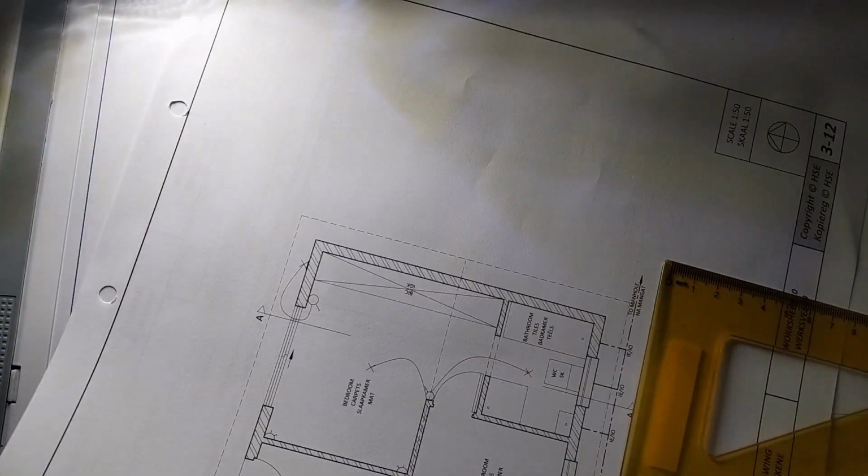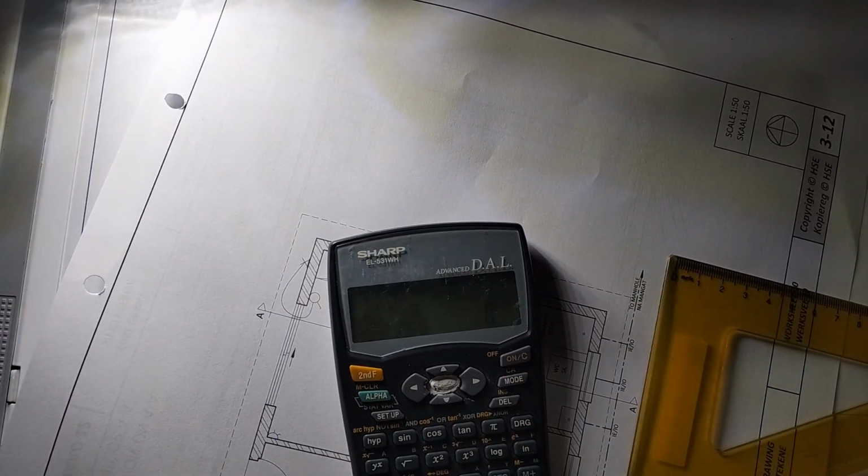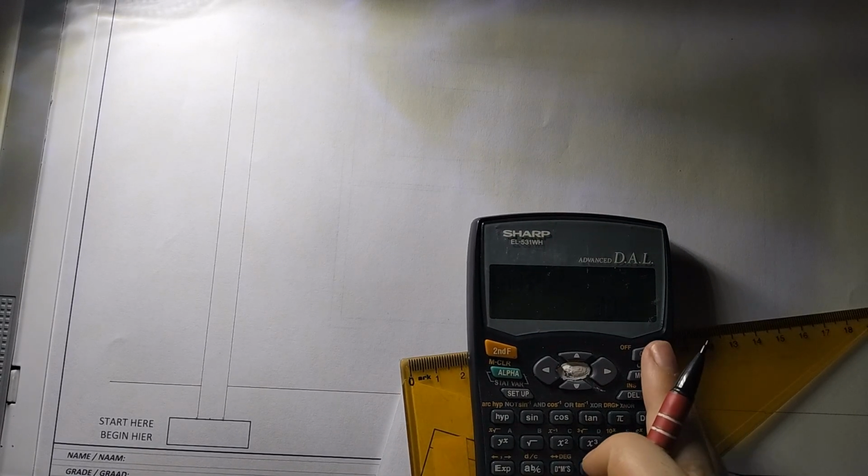120 millimeters. So if I take 120 millimeters and times it by the scale, which is 50, then I get 6,000, and then I would take and divide that by 20, so then it's 300.